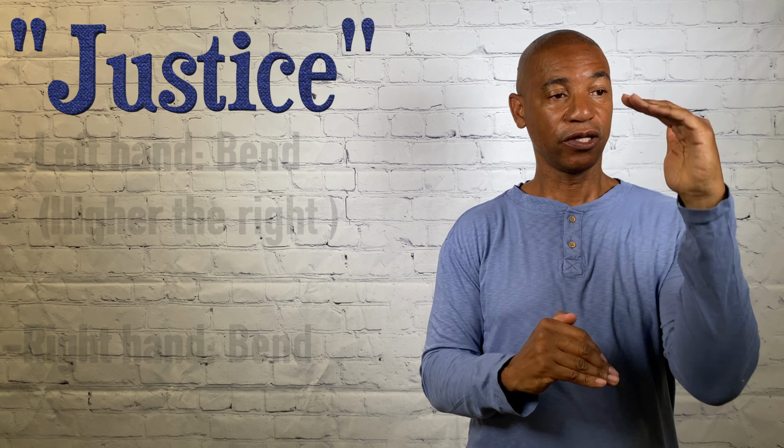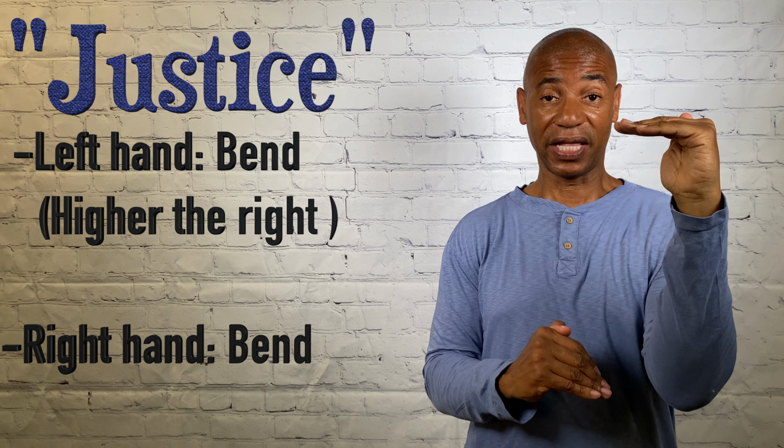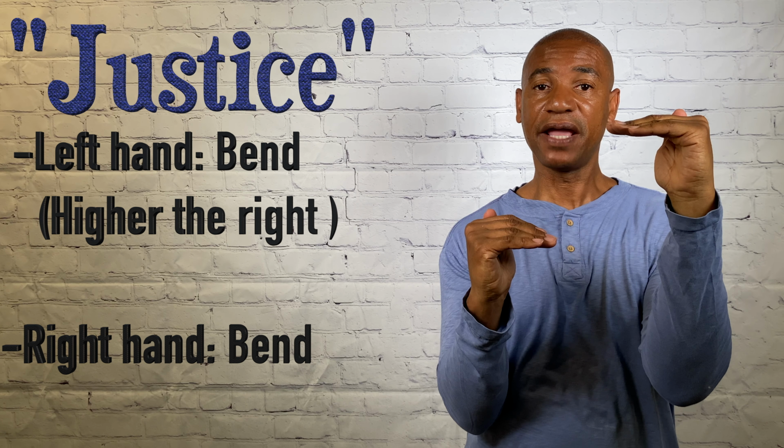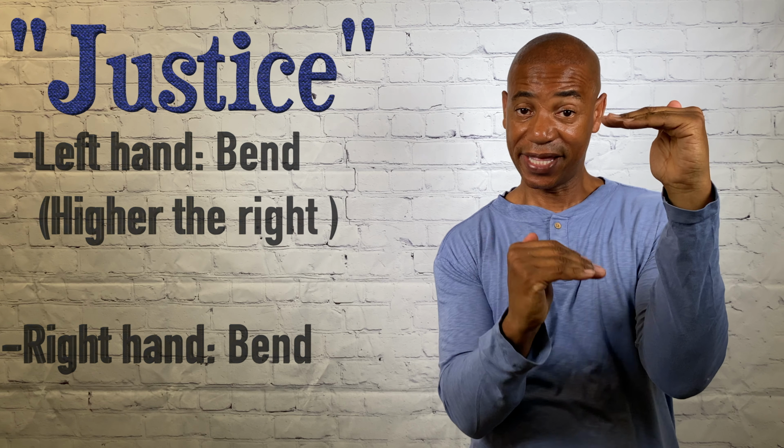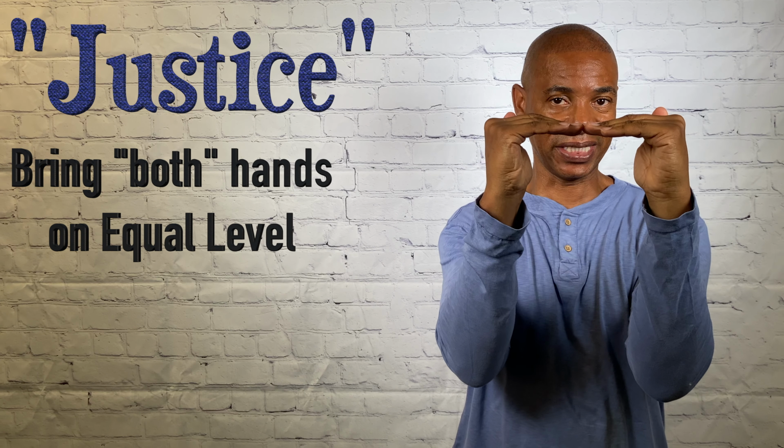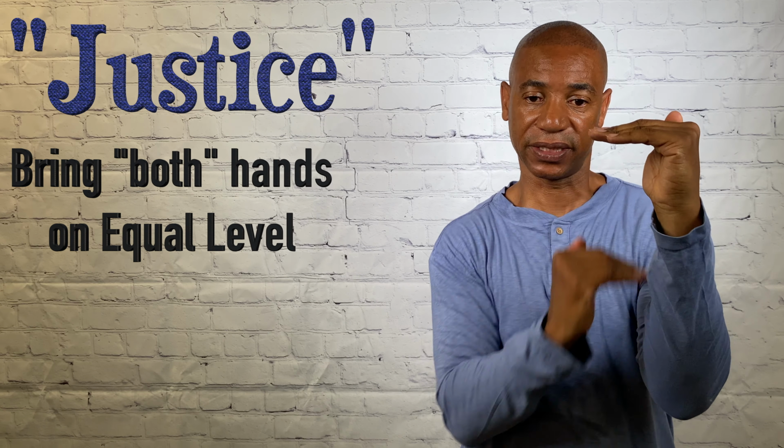Now the sign justice. Basically, you bend the hand of the left, you bend the hand of the right, but notice the right is lower, and then you bring it up to its equal. So this is the sign for justice.